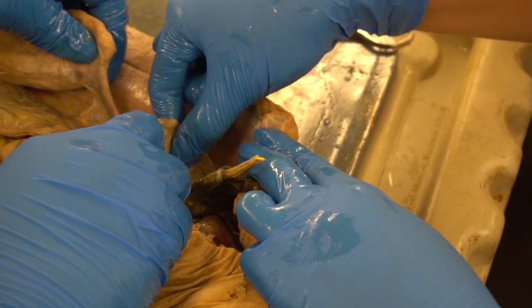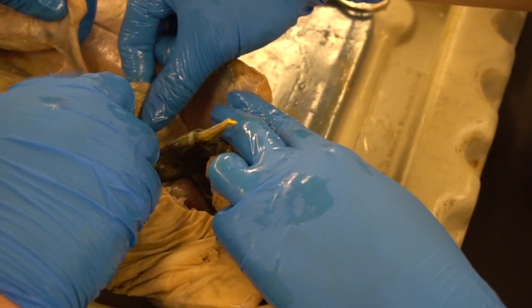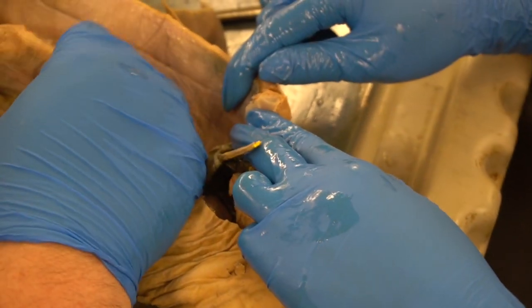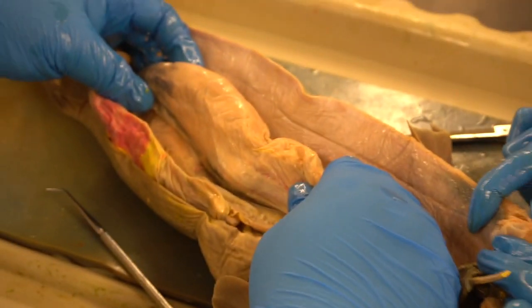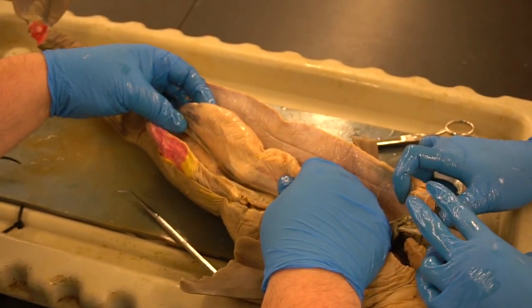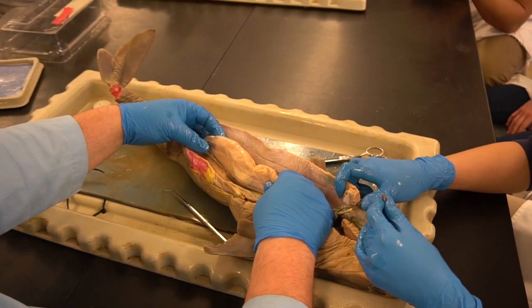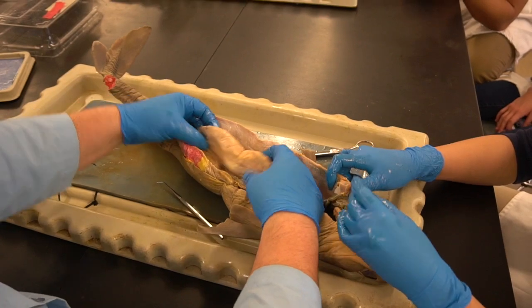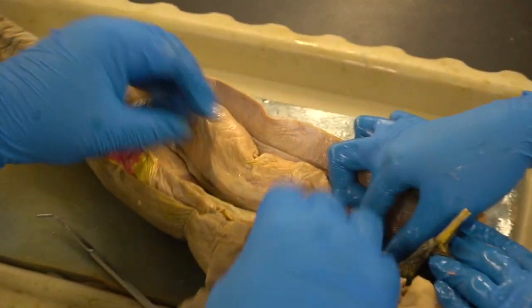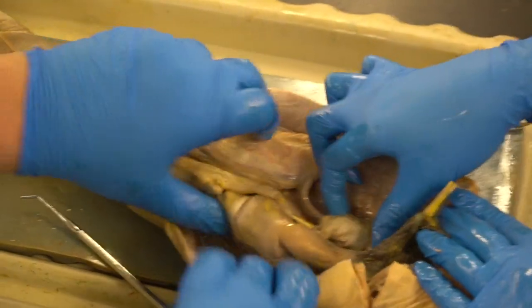Remember, there's duct again, a pathway. And then what's next? Girls, you can probably answer it better than the boys. What's after eggs to come down your tube? Where do they wind up? What's the organ that is next? The uterus.